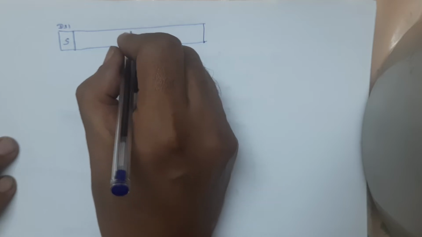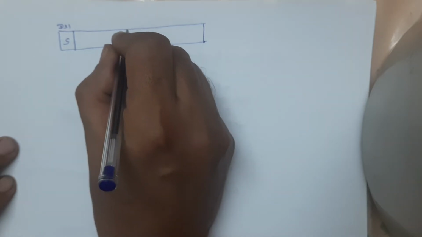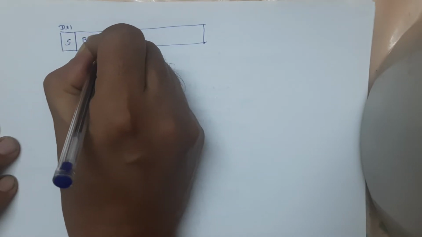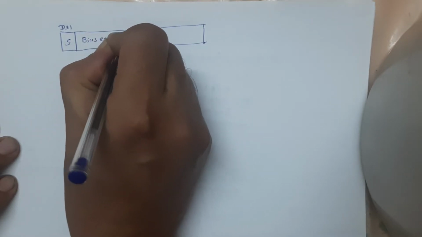Here S is D31. The second field is the bias exponent, D30 to D23.